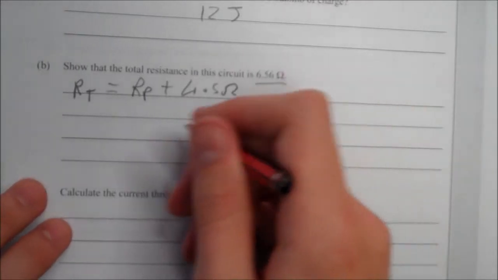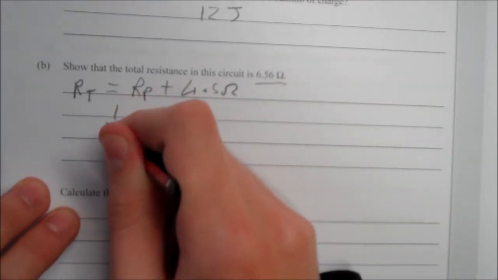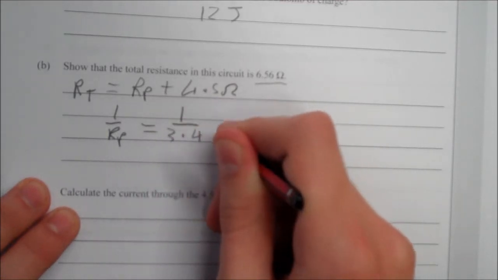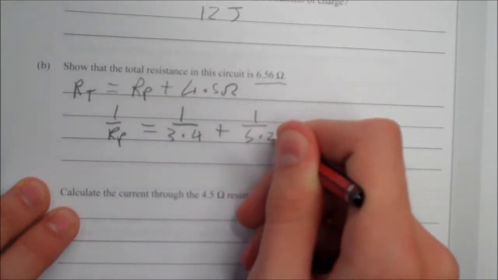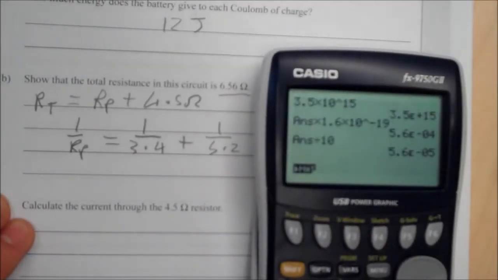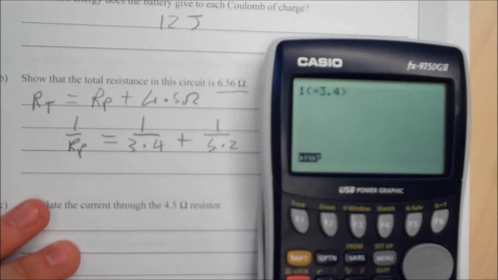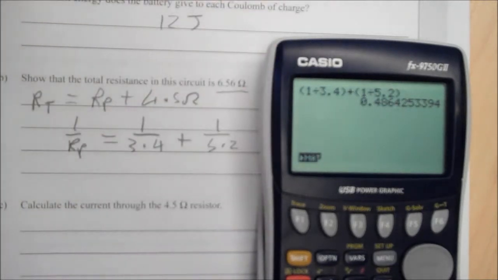So what we're going to have here is 1 over RP is equal to 1 over 3.4 plus 1 over 5.2. So 1 divided by 3.4 plus 1 divided by 5.2 is equal to, that's a lot of stuff.